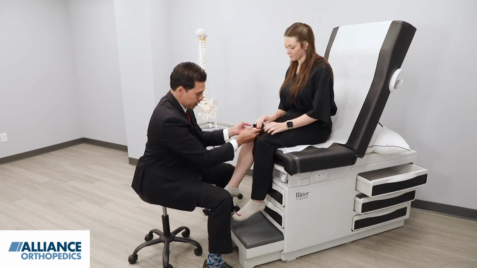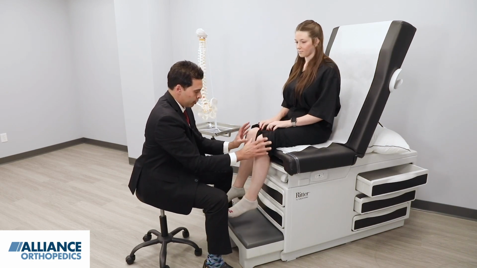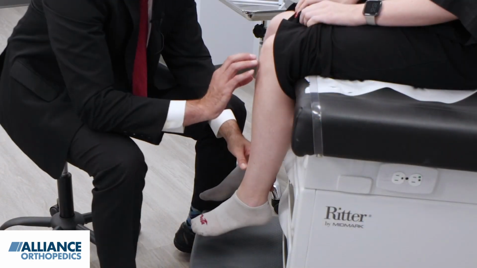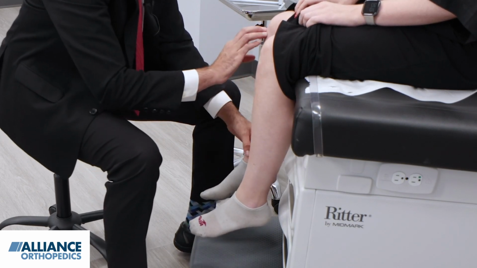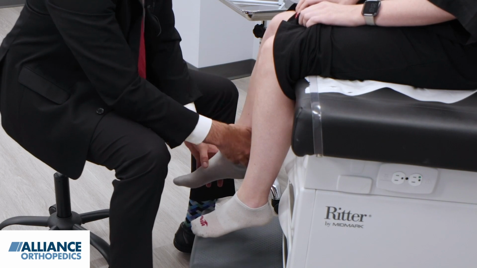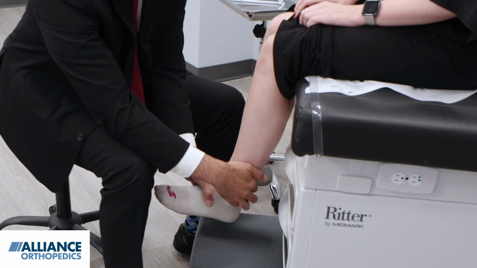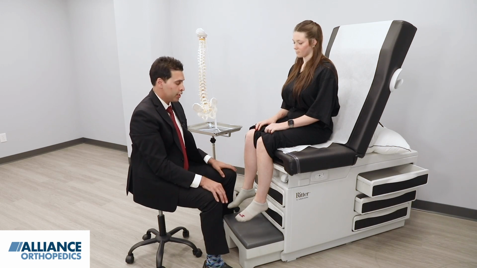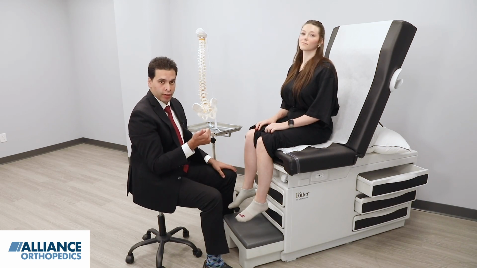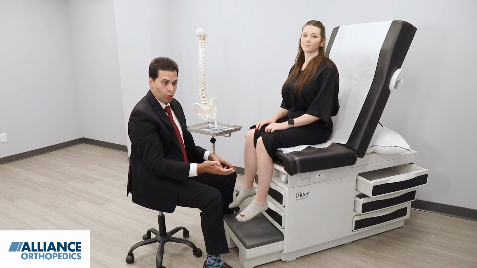So there are two reflexes that we test for in the legs. So we ask that you relax the legs. We test for the patellar tendon reflex, which gives her a little knee jerk right here. And then the next one is for the Achilles reflex. And we test for symmetry in the reflexes and whether they're hyperactive, active, or absent.